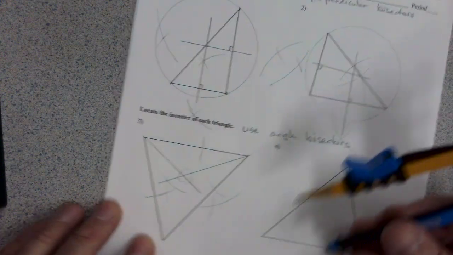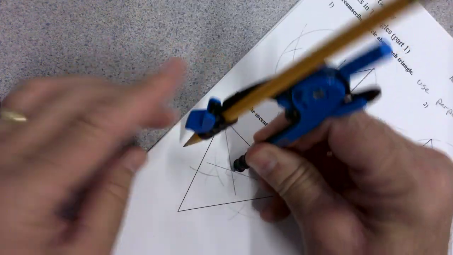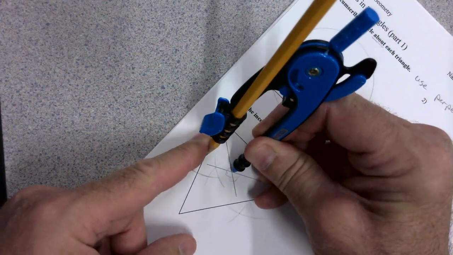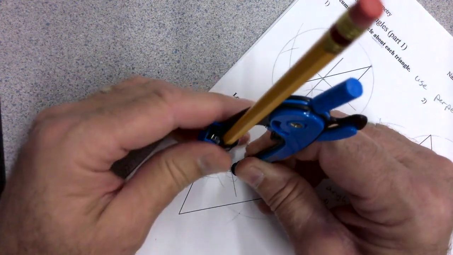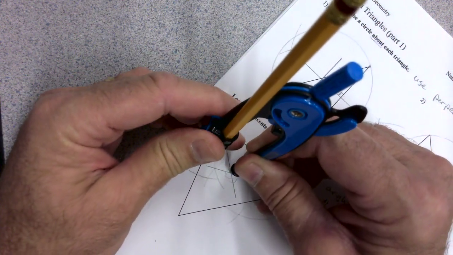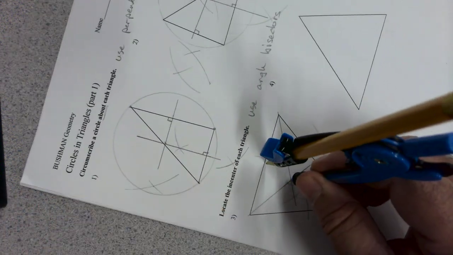And the in-center is the center of the circle inside the triangle. So I'll put my compass here, and I'm going to set my compass such that it doesn't come out past the side. I will play with it a little bit. There is a formula, there is a method to find it exactly. So there it is. That looks like I've got it measured right. I'm just going to rotate my paper.